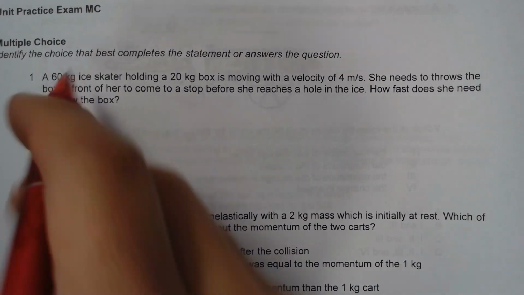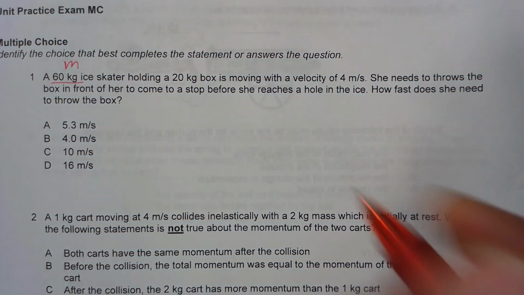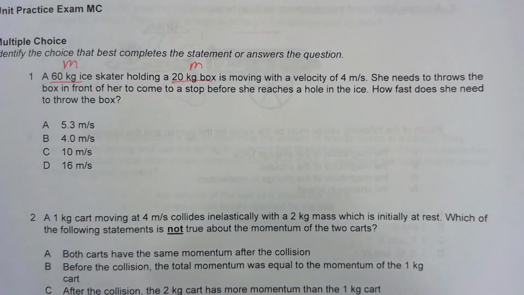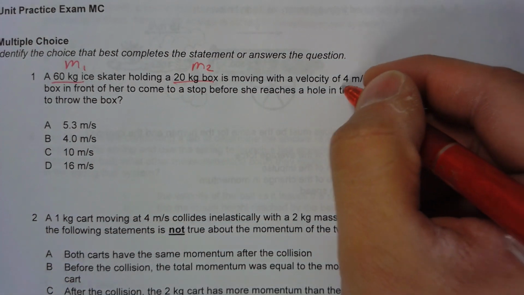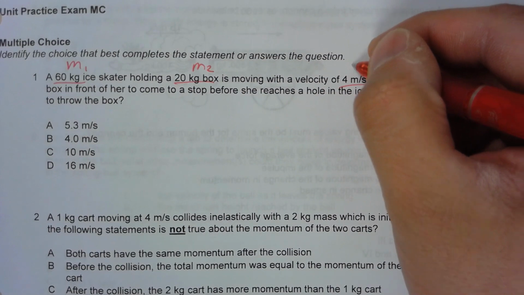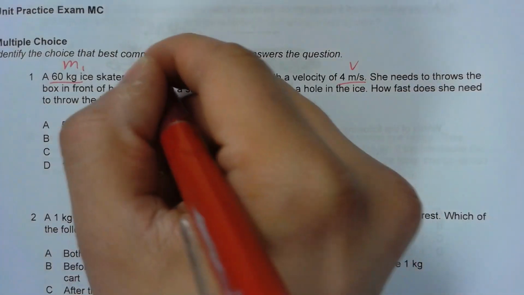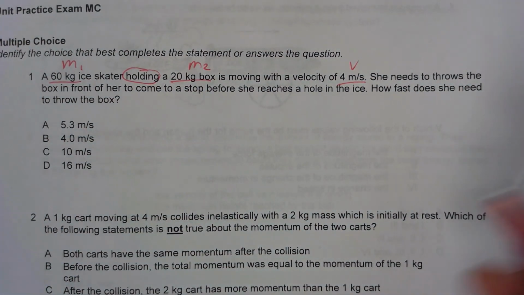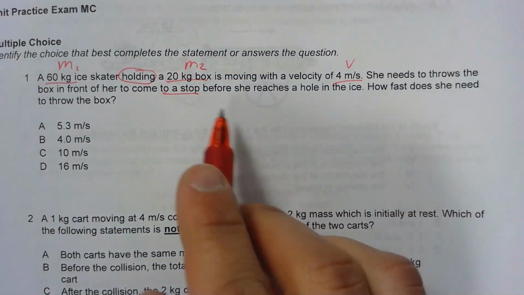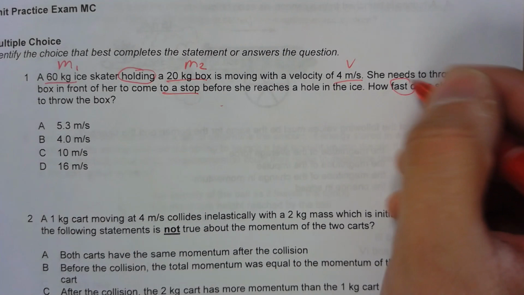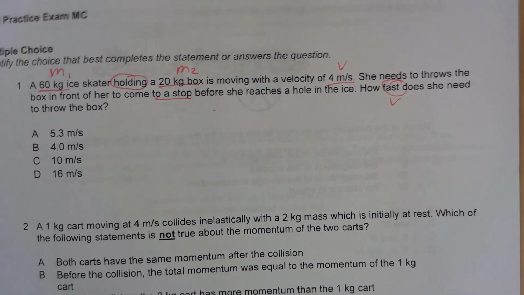So we look at problem 1. We have a 60 kilogram ice skater holding a 20 kilogram box. Those are both masses, so I'm going to call this mass 1 and mass 2. And together they're moving with a velocity of 4 meters per second. Okay? That word holding means that they're together. She needs to throw the box in front of her to come to a stop before she reaches a hole in the ice. How fast does she need to throw the box?